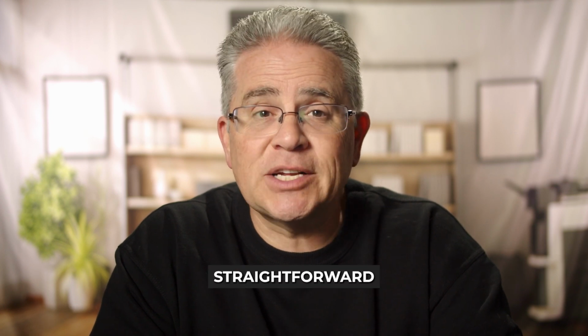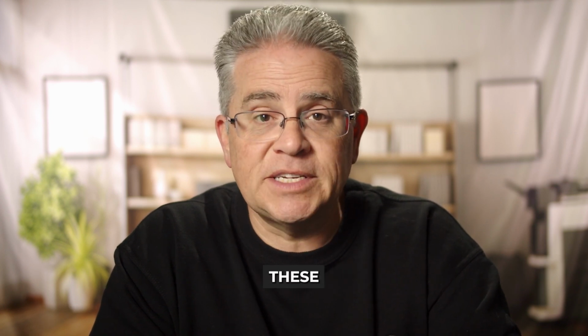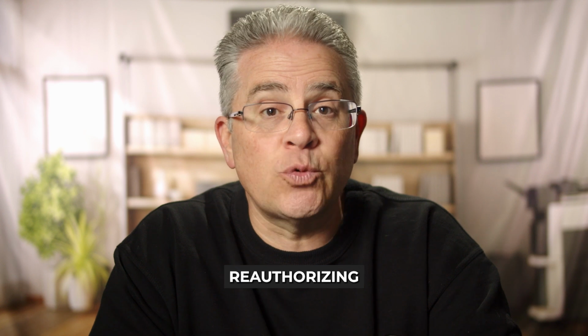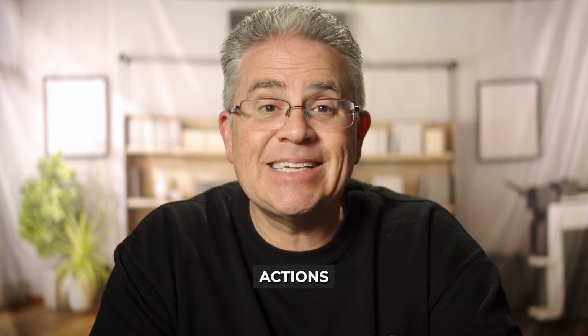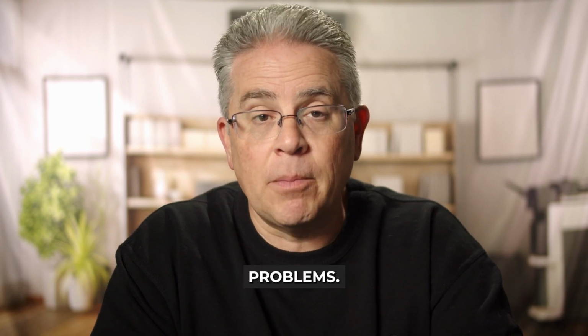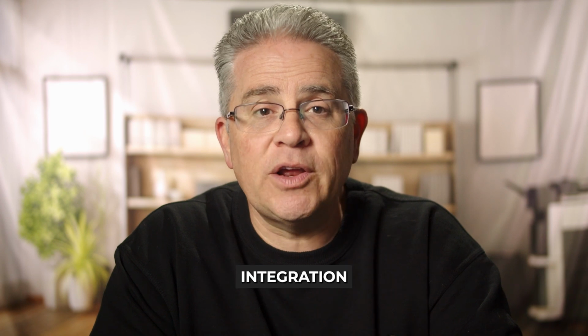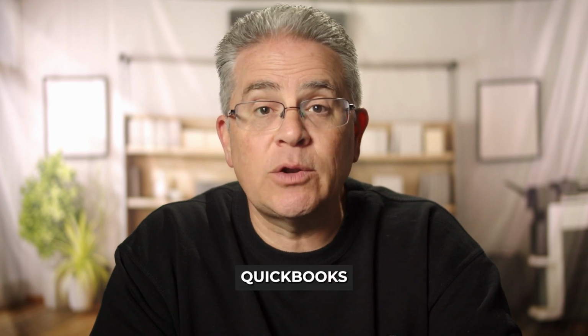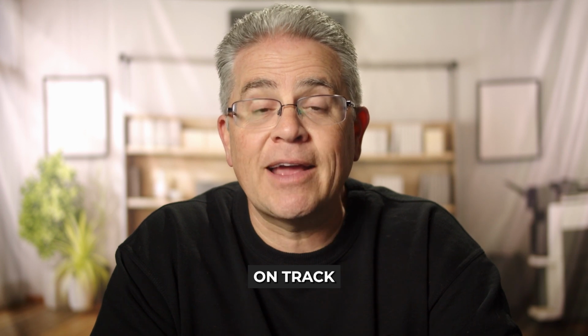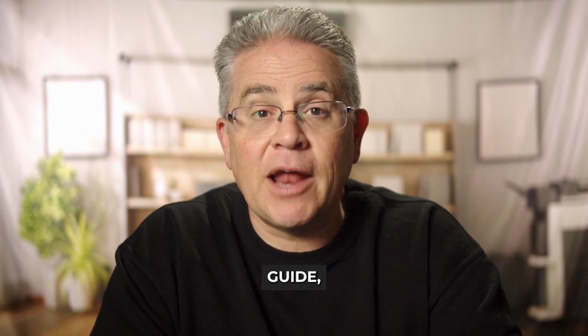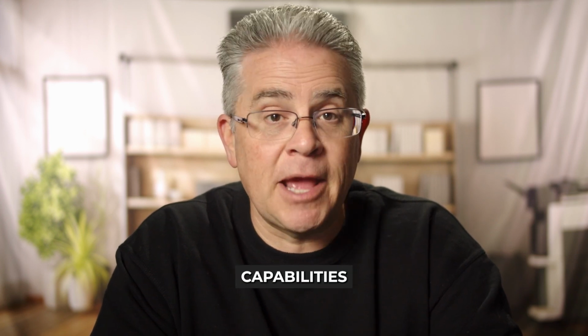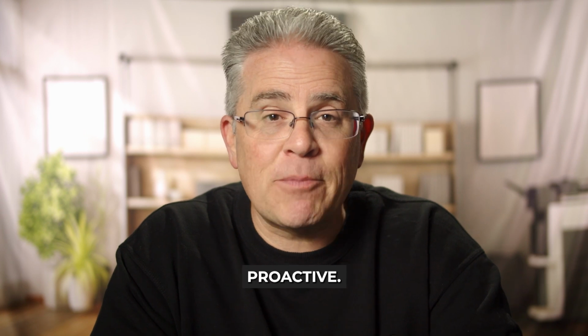Fixing the issue of a Lowe's account not linking to QuickBooks can be a straightforward process when you follow these steps. From checking for updates to reauthorizing your account, these actions can resolve most common problems. Remember, maintaining smooth integration between platforms like Lowe's and QuickBooks is crucial for keeping your business's financial operations on track and efficient. By following this guide, you'll enhance your financial management capabilities without the frustration. Stay proactive, solve connectivity troubles swiftly, and continue focusing on growing your business.